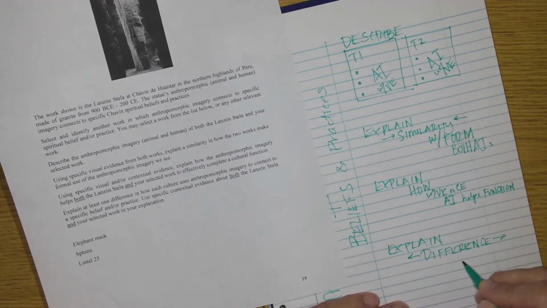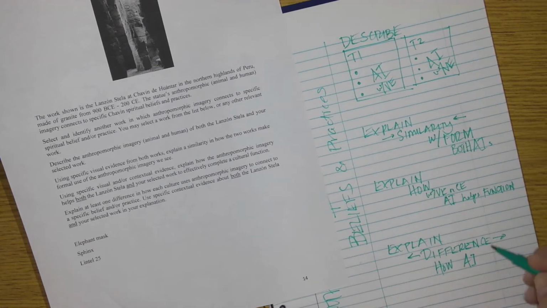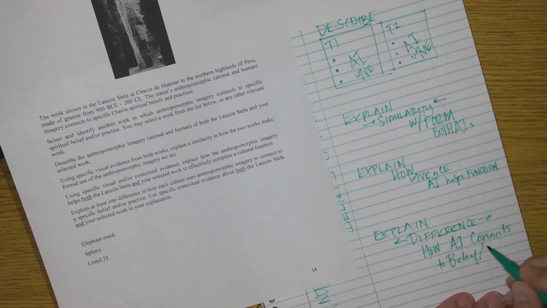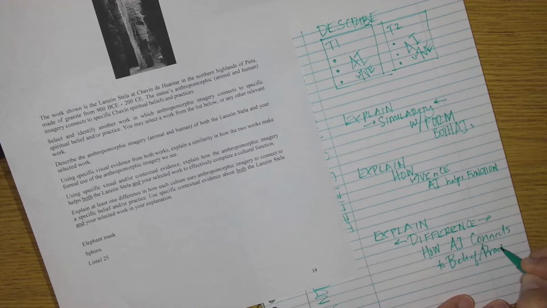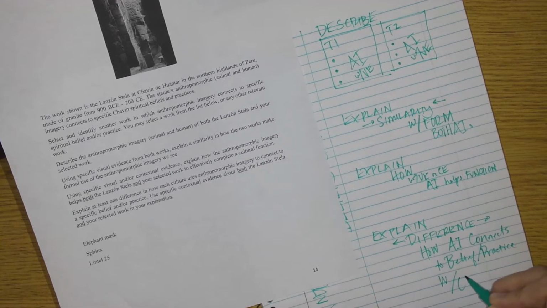So now let's say how AI, and that's anthropomorphic imagery, not artificial intelligence, right? To connect to a specific belief or practice, how AI connects to belief, just something that we all share and think is true, to something that we do or practice, okay? Or something we have the choice to do and or. And this is all with CE.